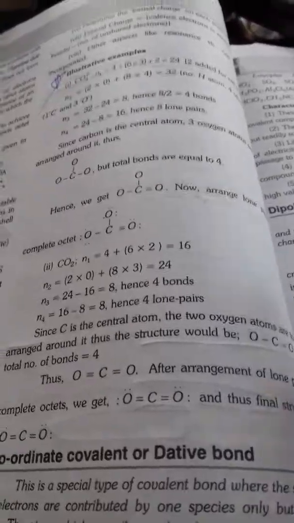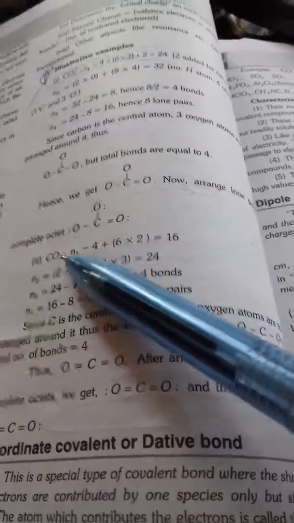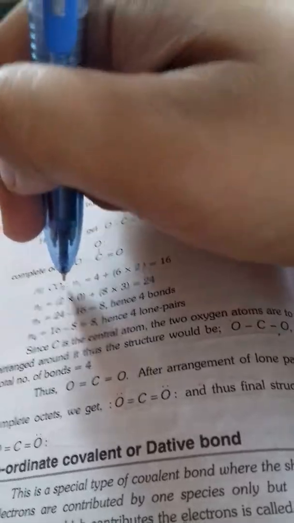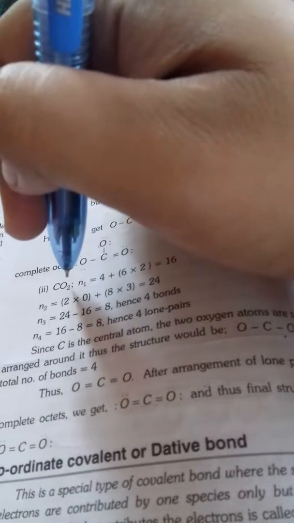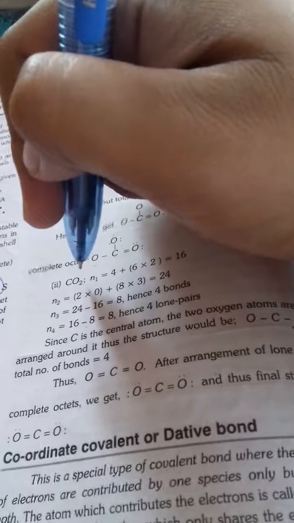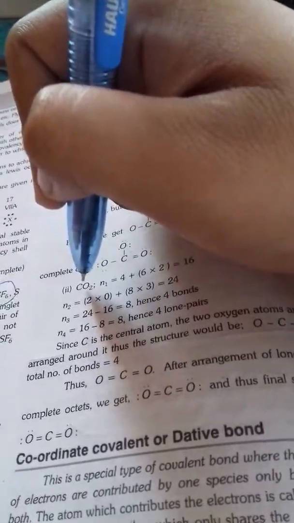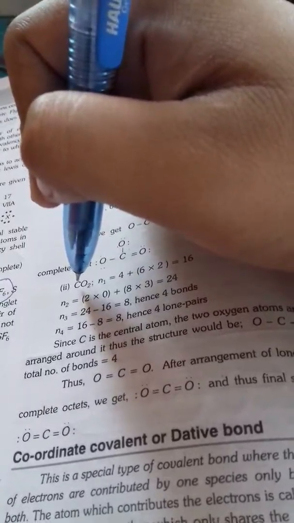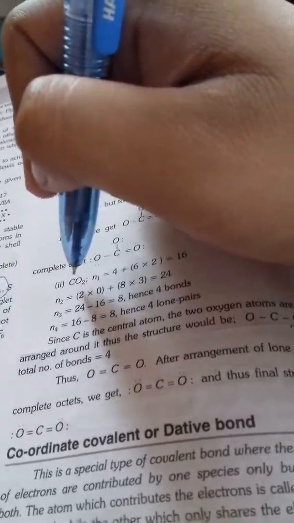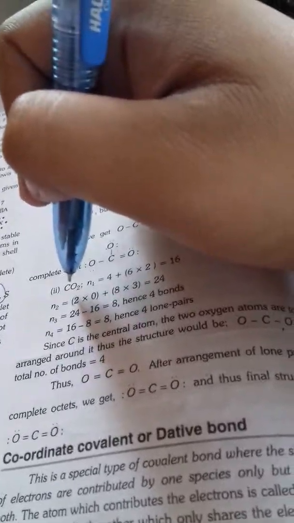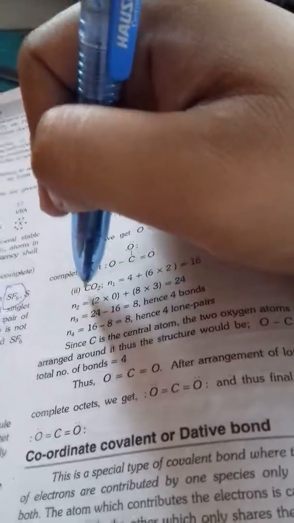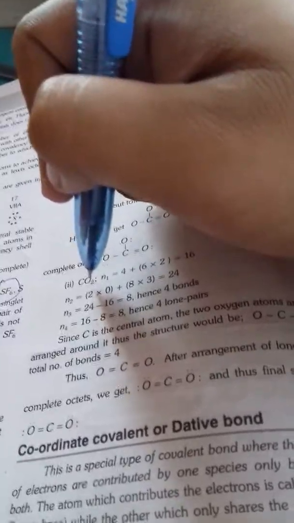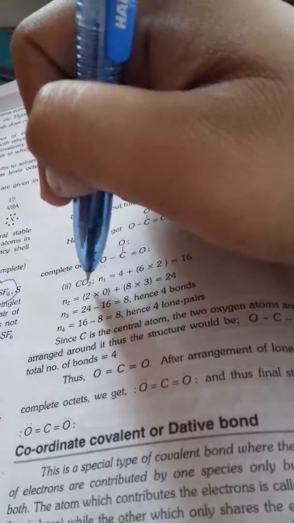Let's have a quick example for you. So let's move on to the example CO2. First of all, calculate the number of valence electrons in CO2. Take your time. See, the number of valence electrons in carbon is equal to 4, and in oxygen it is equal to 6. Now this is basic chemistry. Now the total number of valence electrons would be 4, plus there are 2 oxygen atoms, so 2 into 6, which will give me 16. Now what is N2?